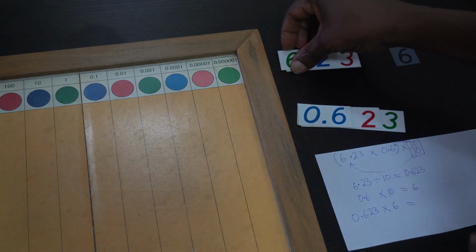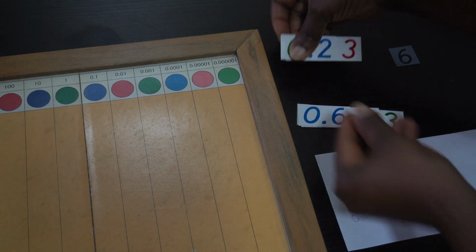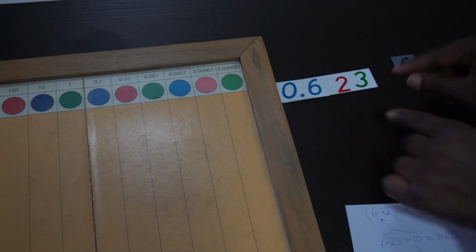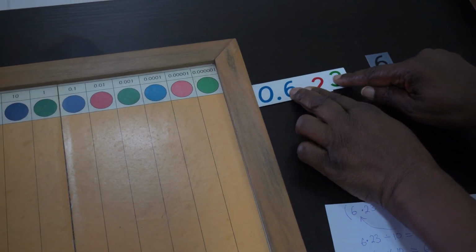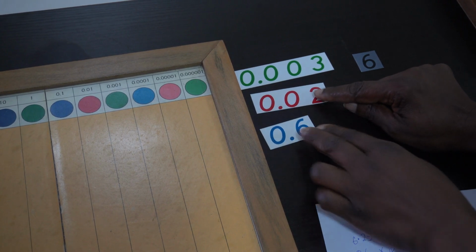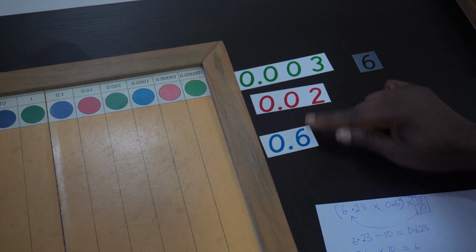So we can change this now. Multiplicand 3,216.